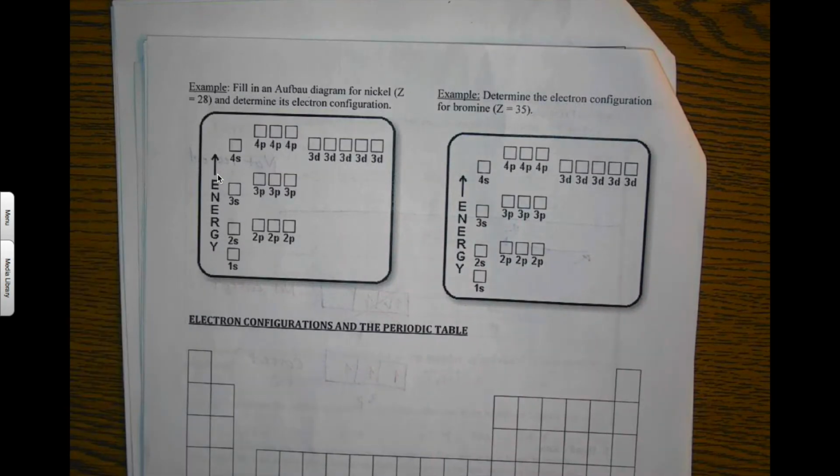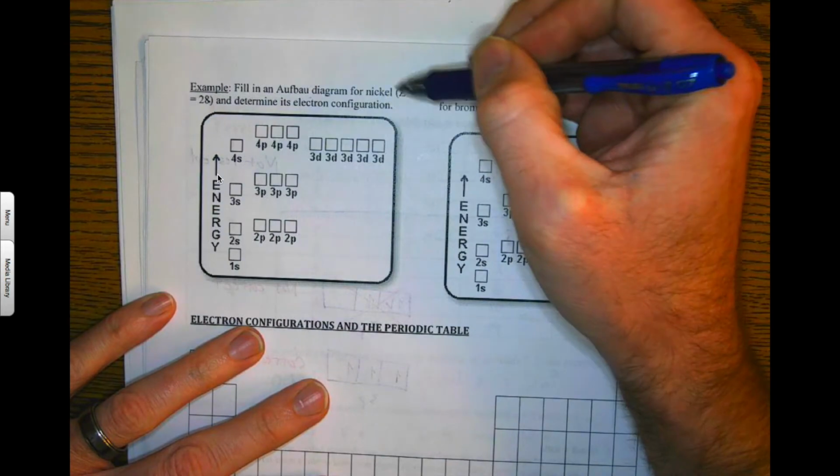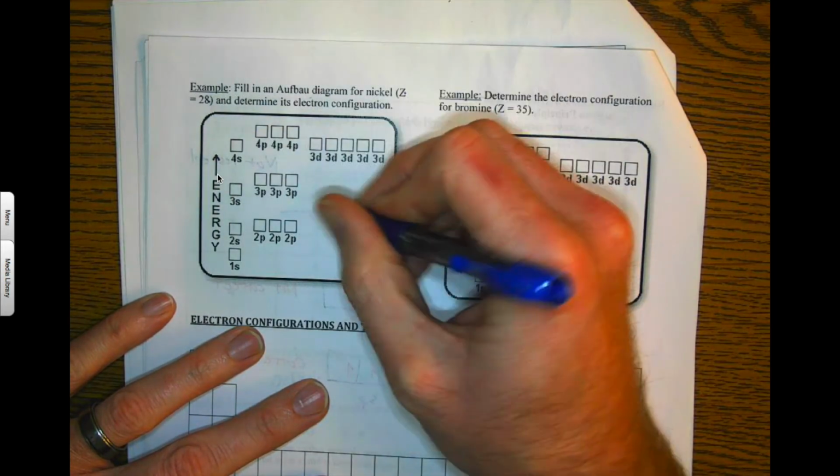So fill an Aufbau diagram for nickel, right here. For nickel, the atomic number is 28, so that must mean I need to place 28 electrons.